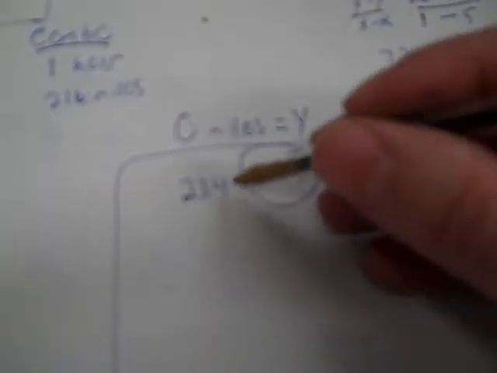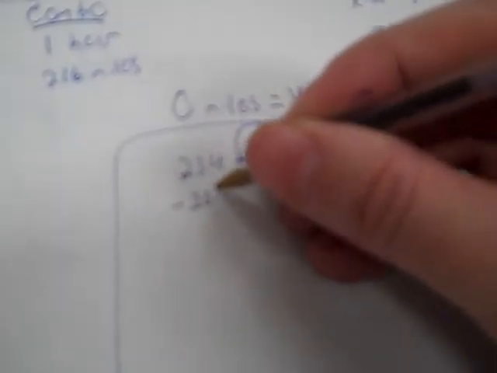Okay, so 0 miles. Which letter would that go in for? Well, it's miles, so it would go in for y. So get your y out and put 0 in. And then again, you just need to get the x by itself. So we're going to subtract 234.